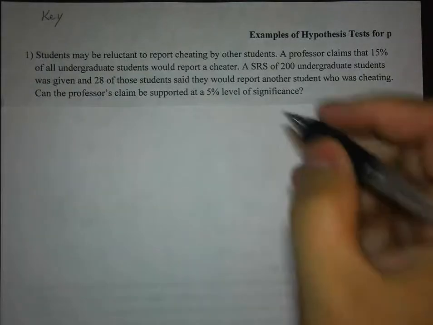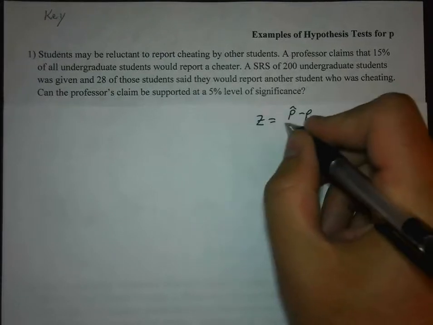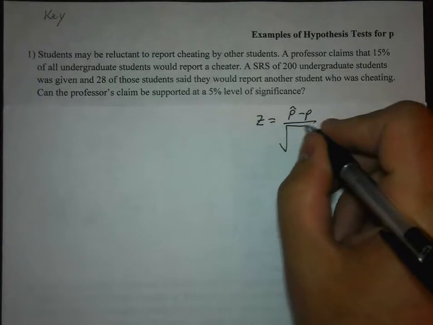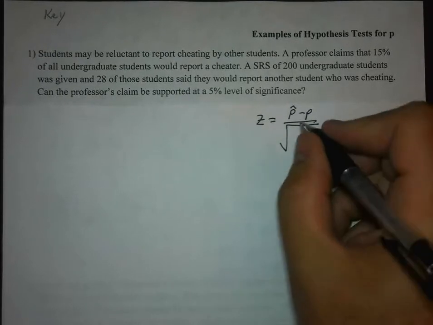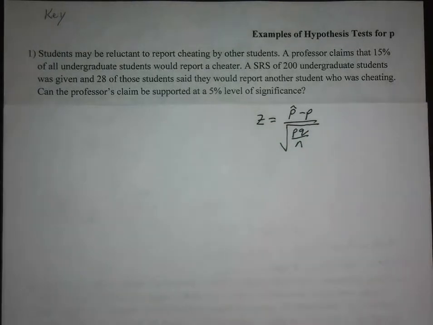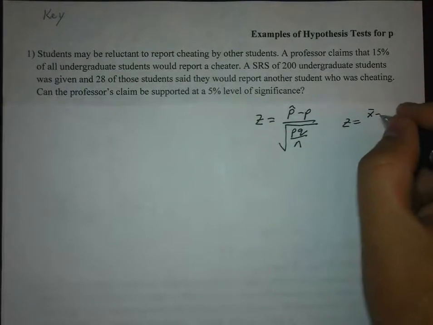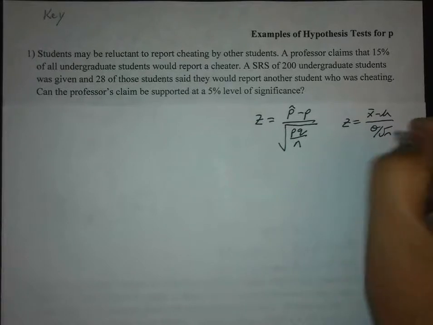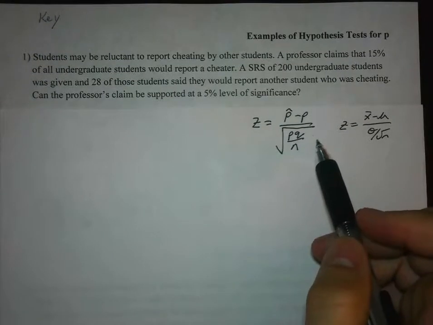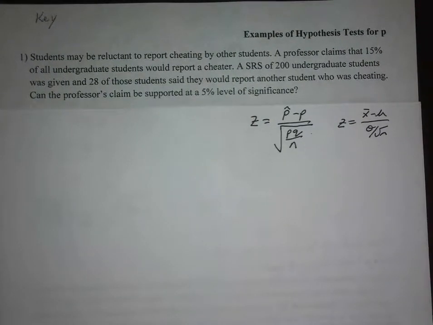except the difference is our test statistic is z equals, instead of x bar minus mu, it's p hat minus p. And then you divide by the standard deviation of our sampling distribution for p hat, which is the square root of p times q over n. So that's our test statistic, rather than z equals x bar minus mu over sigma over square root of n. It's the same concept. So you set up your hypotheses, sketch your rejection region, calculate your test statistic, and then make your decision.